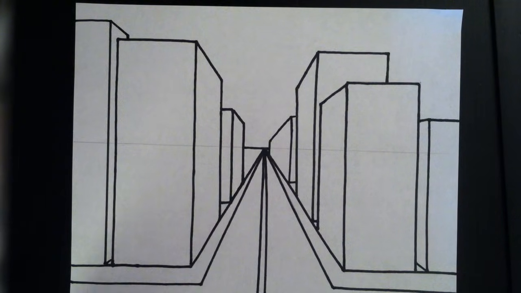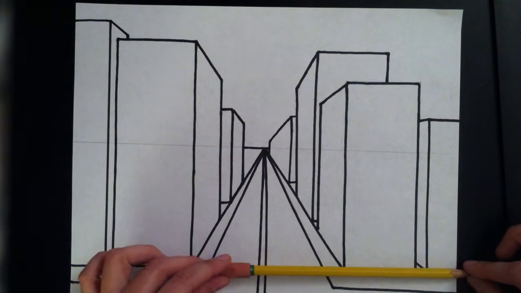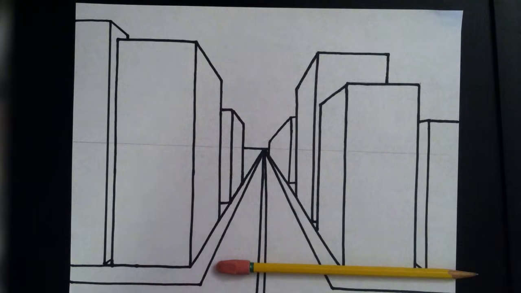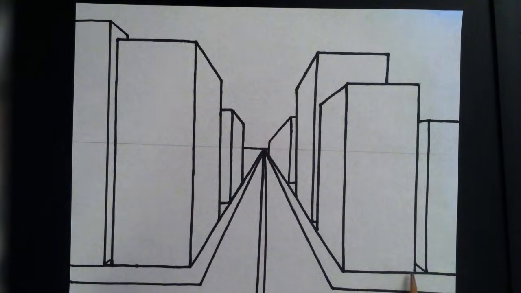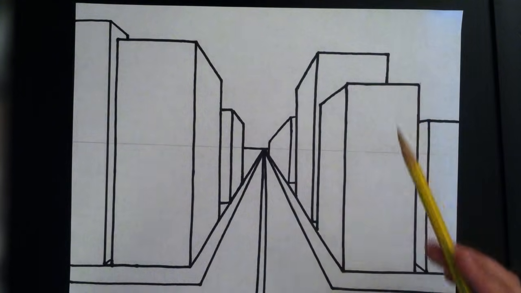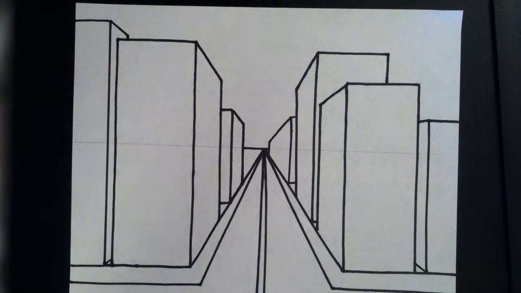The second kind of line that we need to draw is a horizontal line. A horizontal line lies down. We're going to use horizontal lines at the bottom of our buildings and at the top of our buildings, and horizontal kind of sounds like horizon, so our horizon line is going to be horizontal as well.